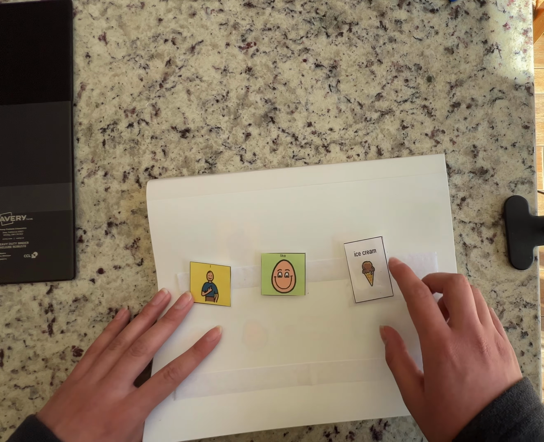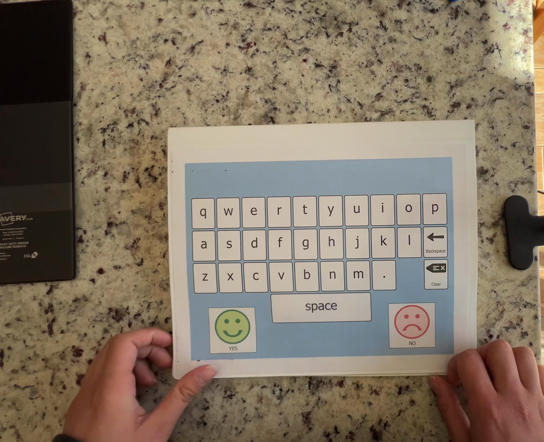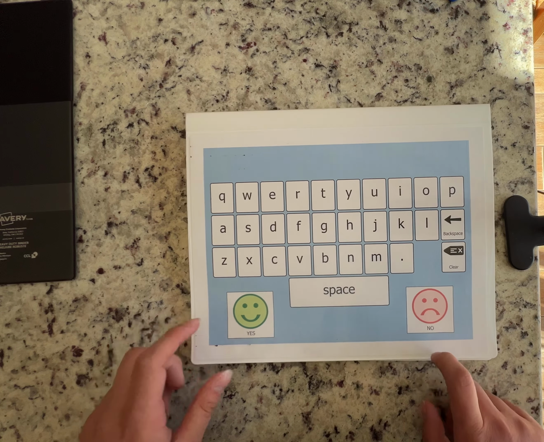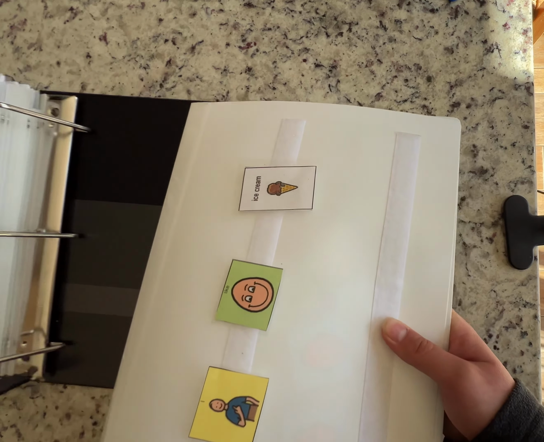Here's my PECS system. And then on the back, I have a QWERTY keyboard. And then I also added a yes and no button just for quick access to that. And yeah, that is my AAC toolkit.